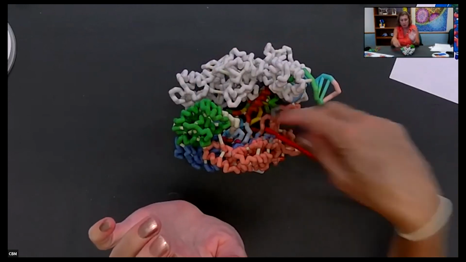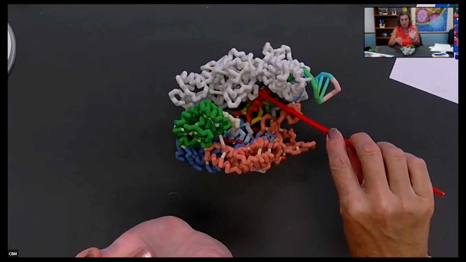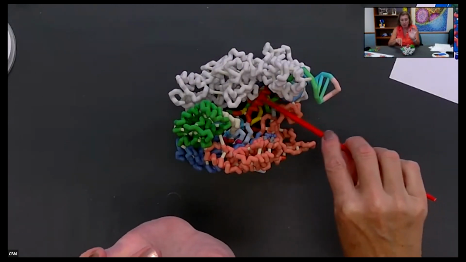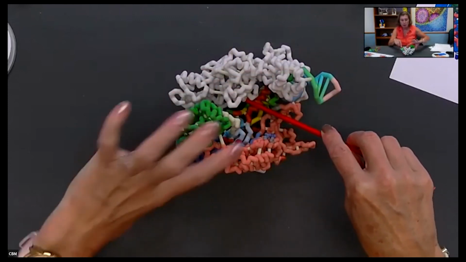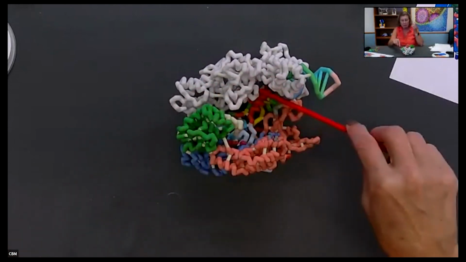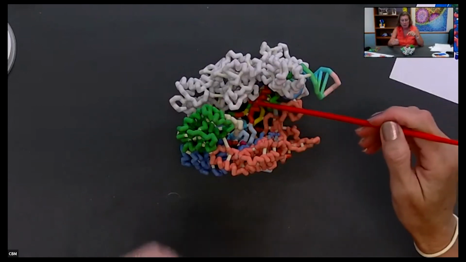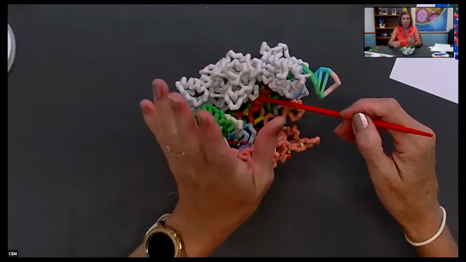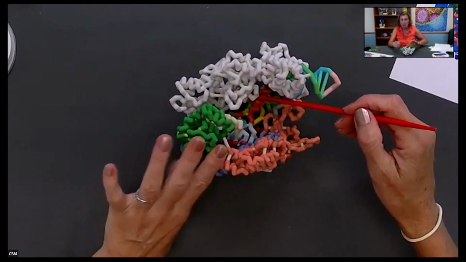The target strand is going to be plastered up against the seed sequence in the guide RNA. The other one is going to be passed around to the outside so that they're separated and can't come back together again. That is called an R loop. If you ever see that, it's a DNA-RNA hybrid with an empty strand. The DNA is separated from that hybrid.